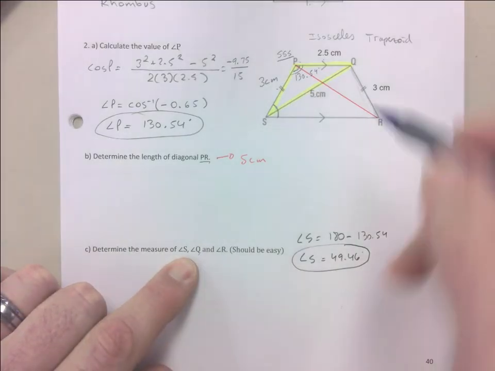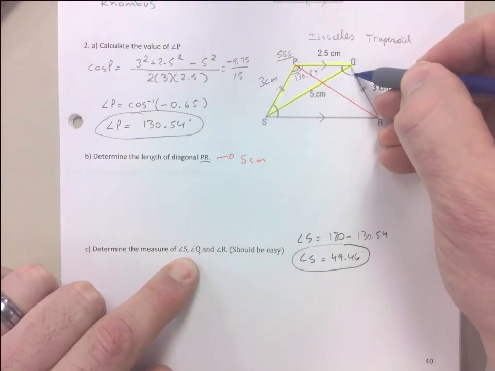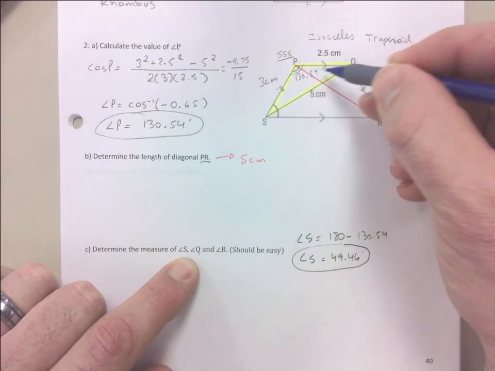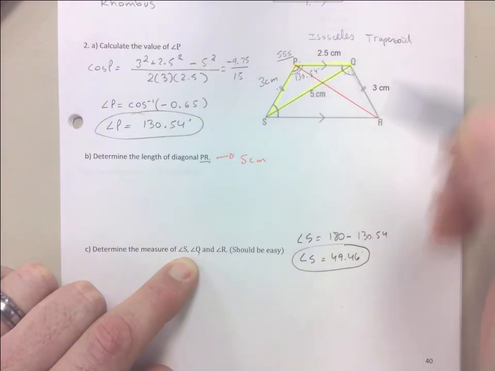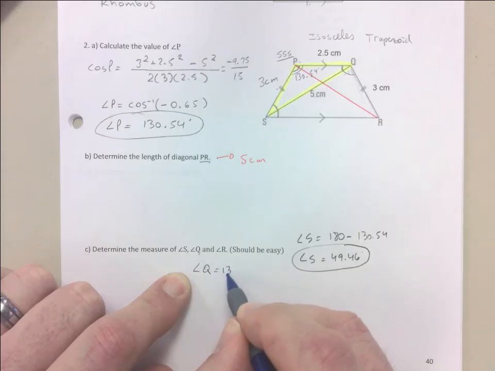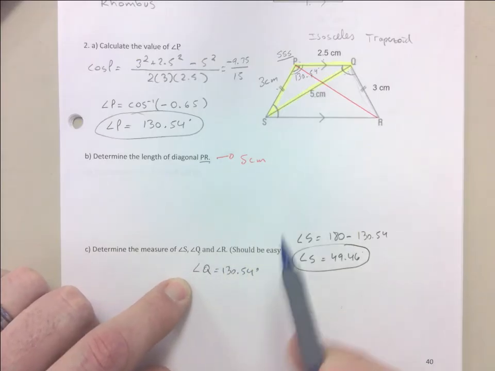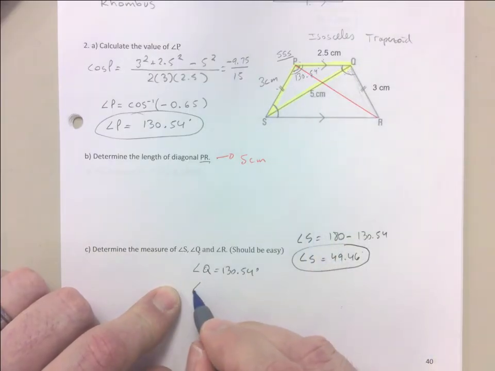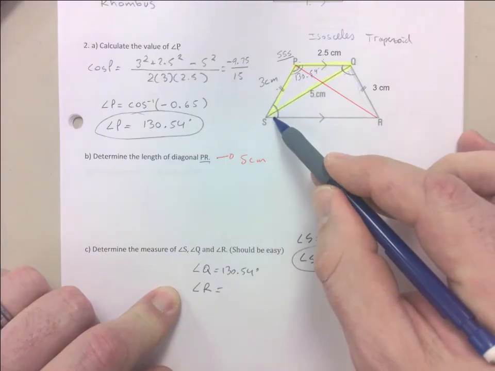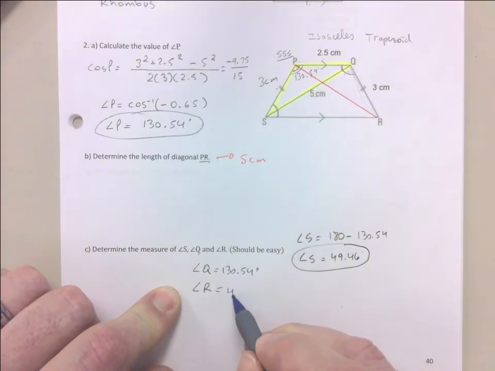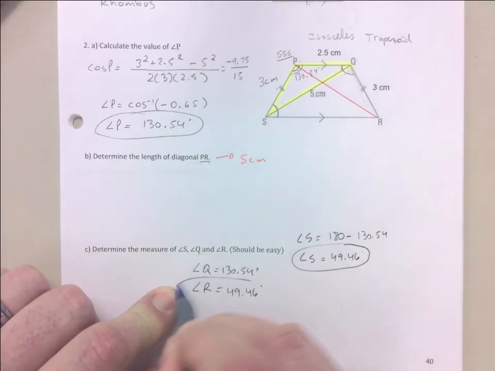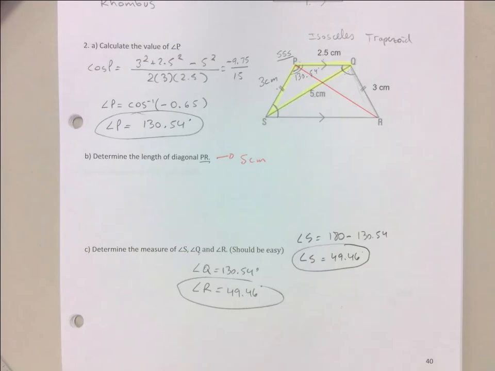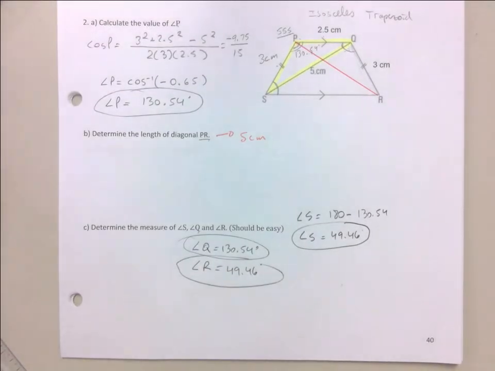Angle Q, this one over here, it's the whole angle. It's going to be the same as that one here because it's an isosceles trapezoid. So angle Q is 130.54. So whatever you got for P, that's what Q is. Angle R is the same as this one, 49.46. Okay? And there you have all 3 angles listed. Okay, so this was just trying to see if you understand the properties of a trapezoid.